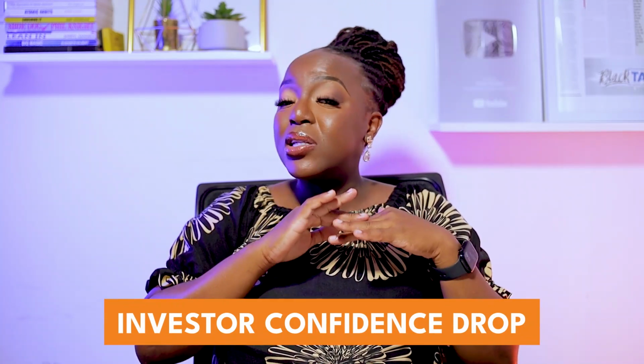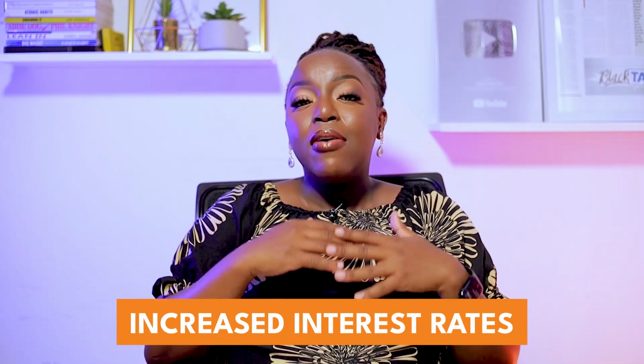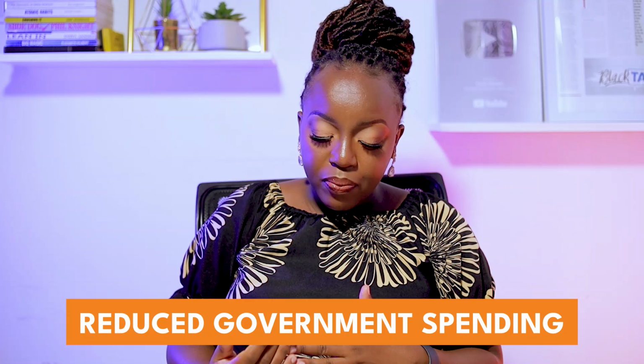And what we would ideally see from there is just overall economic impact. So we'd see things like investor confidence dropping. We'd see way less investments coming into the country, which would affect our economy. We'd also see increased interest rates, okay? Very, very high interest rates, and we'd also see reduced government spending. So then, that's ideally what our government should have done, but that's a story for another day.